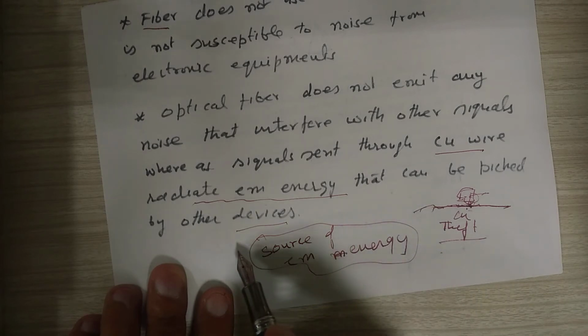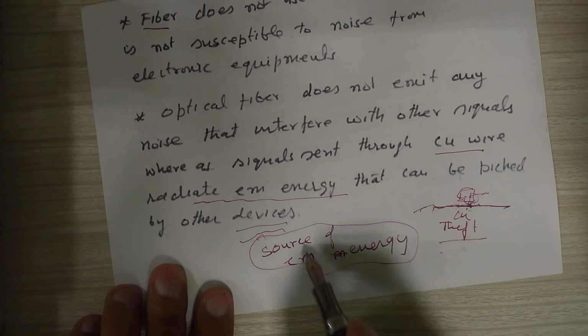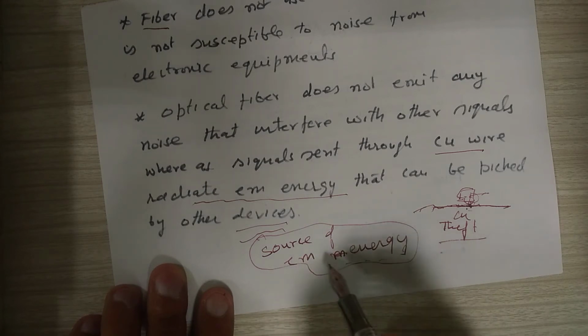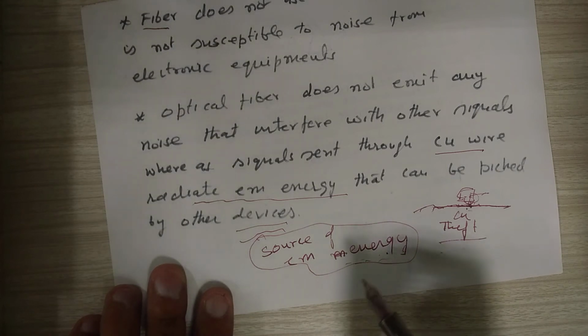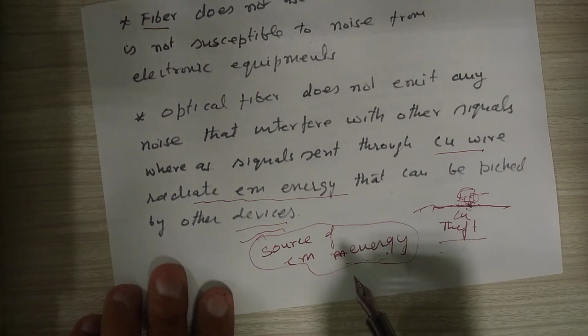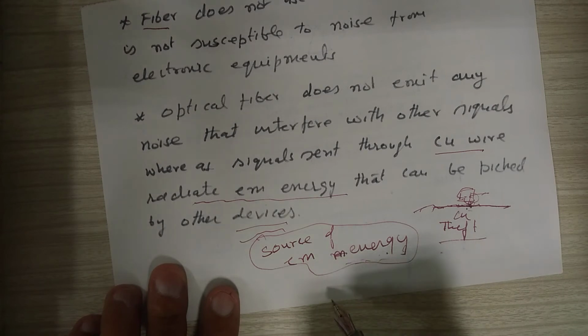What if we are installing fiber near to a source of electromagnetic energy, for example a transformer, or cathode ray based TVs, or heavy machinery which radiate electromagnetic energy?